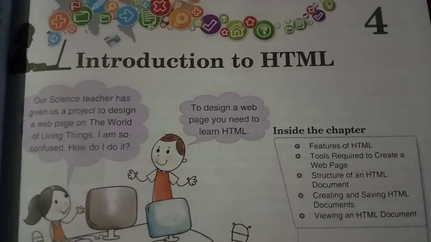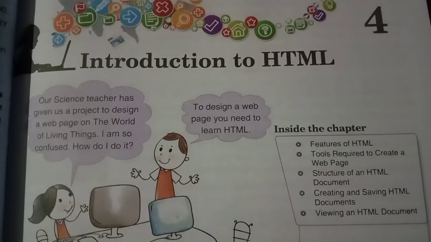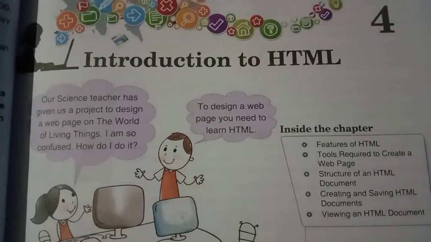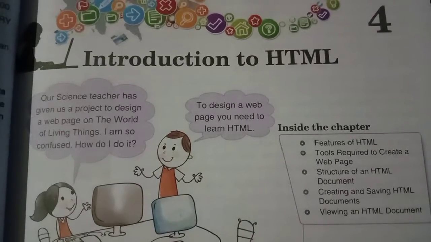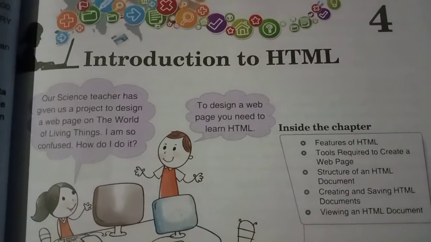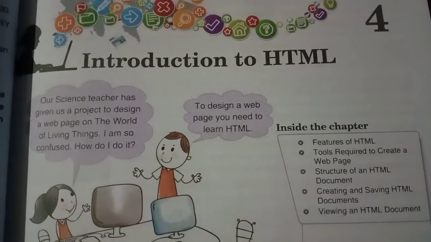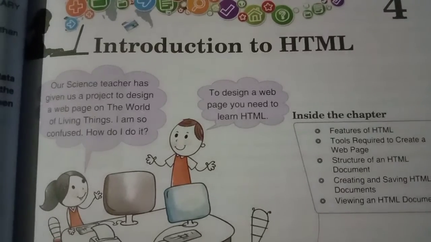In this chapter, we'll talk about the features of HTML, tools required to create web pages. Through HTML, we can make the web pages also. Structure of an HTML document, creating and saving HTML documents, viewing an HTML document. So all these things we are going to read in this chapter.